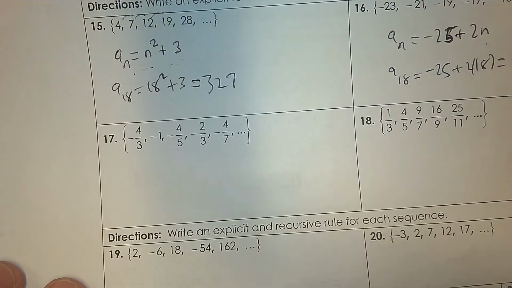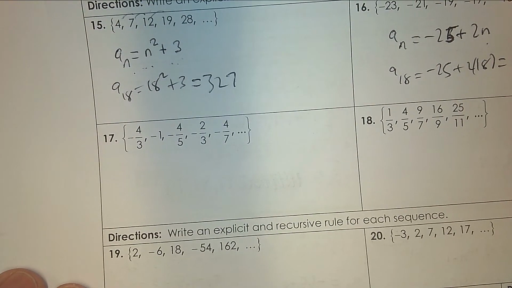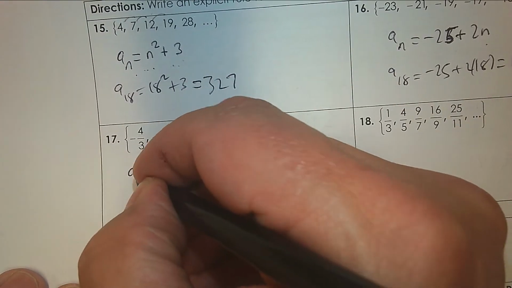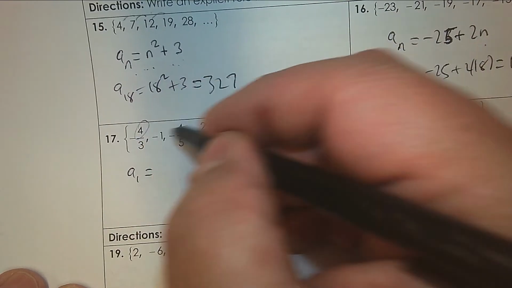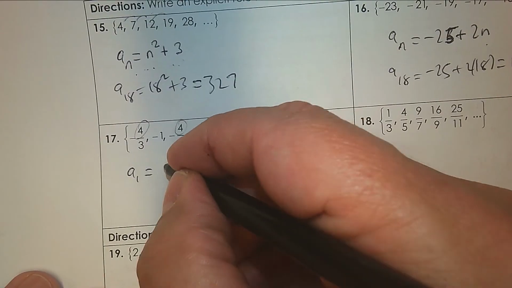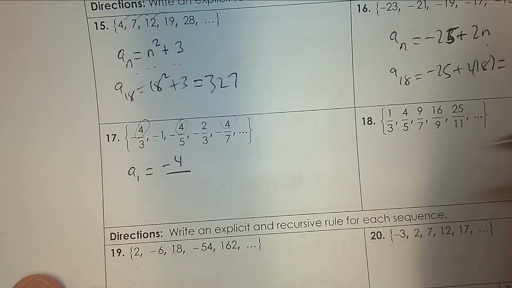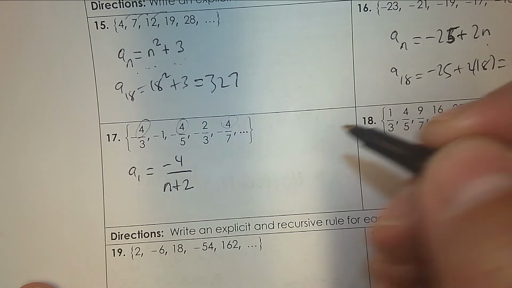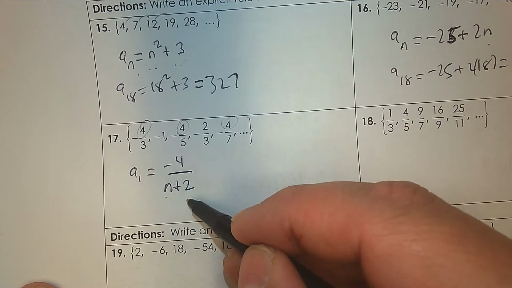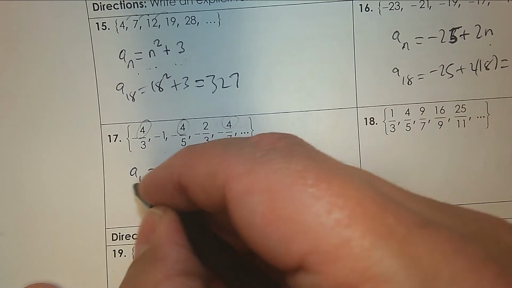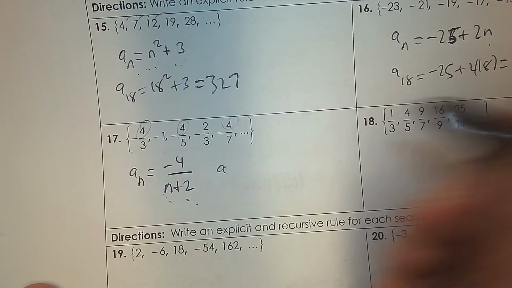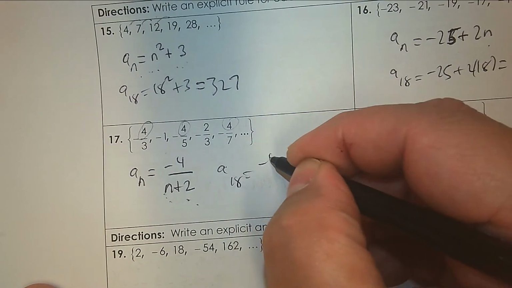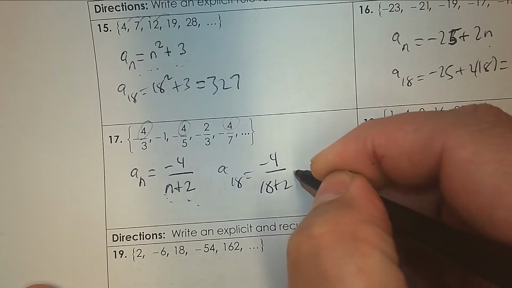All right, can you see the pattern in number 17? Well, I see 4 keeps repeating. So if I plug in 1, 2, 3, that's a_n. So if I want to find the 18th term, negative 4 times 18 plus 2.